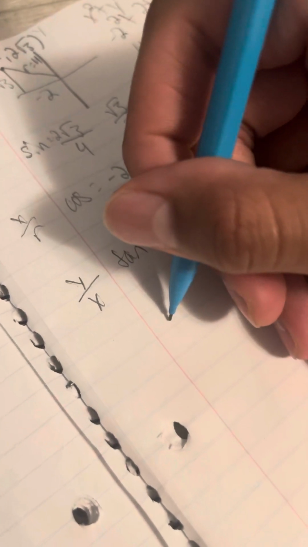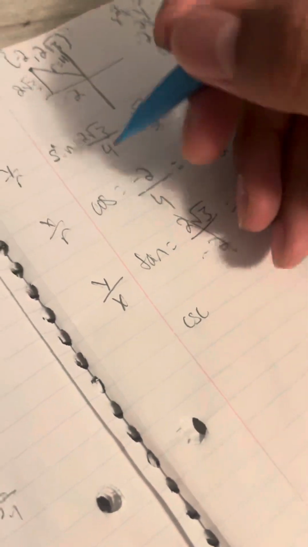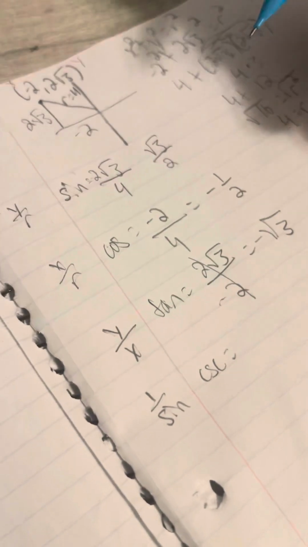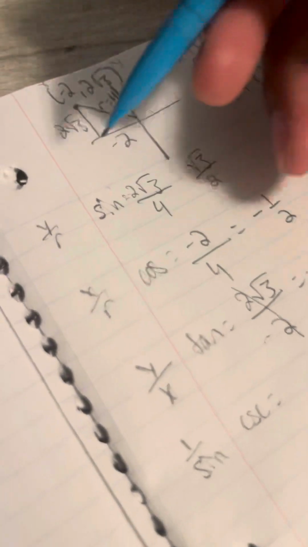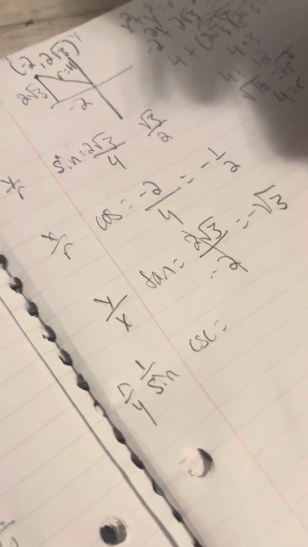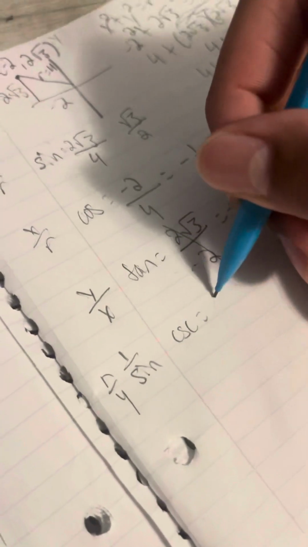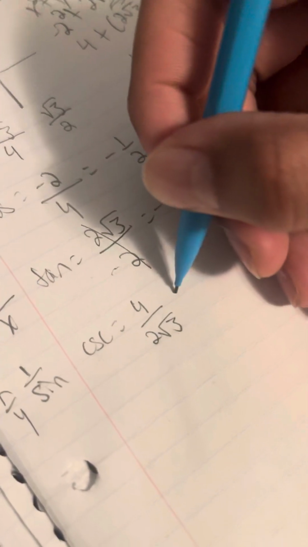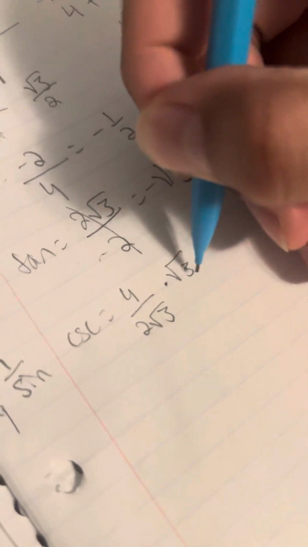Next ones are going to be cosecant. Cosecant is just the opposite of sine, which is just 1 over sine. You might be confused about that, but you literally just flip it. So instead of y over r, it's just going to be r over y. So it's going to be 4 over 2 square root 3. And you're going to be like, how do I rationalize this? Because you can't have a square root in the denominator. You multiply by square root 3.